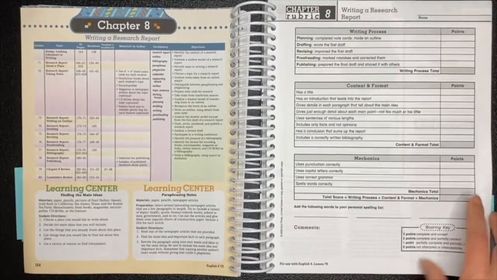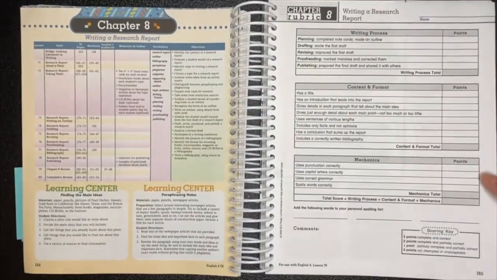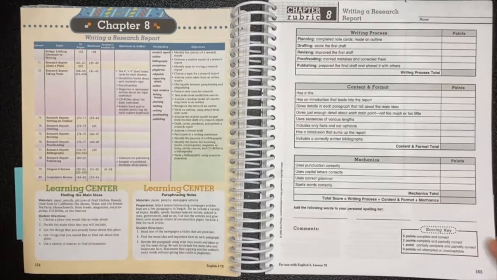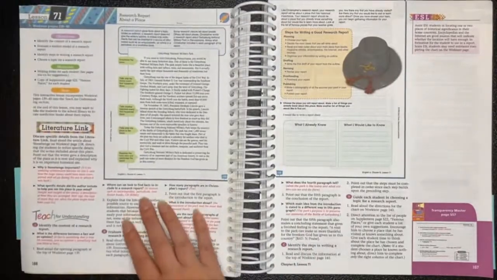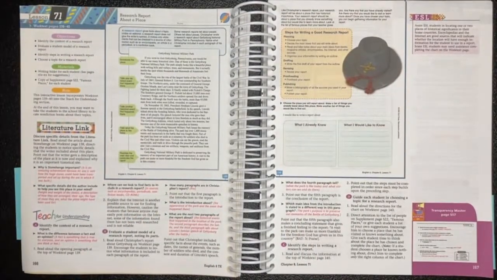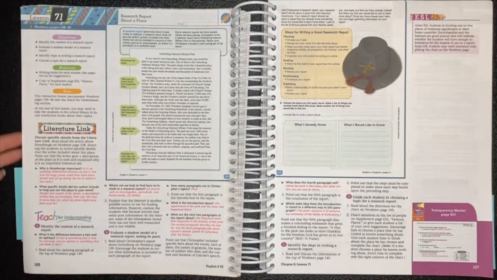And this is just a way for you to check off that your student has everything they need, as well as how to grade. And then it jumps into the lesson. And it's laid out the same way.